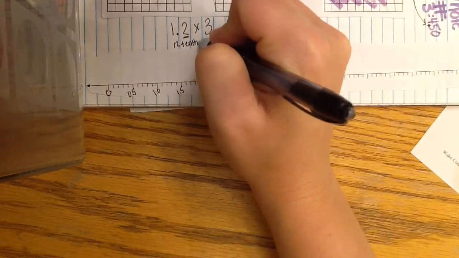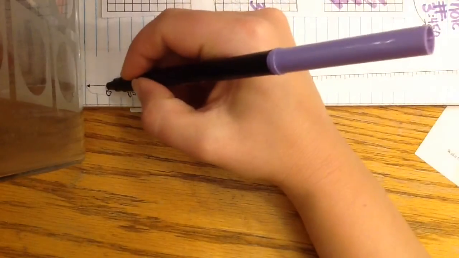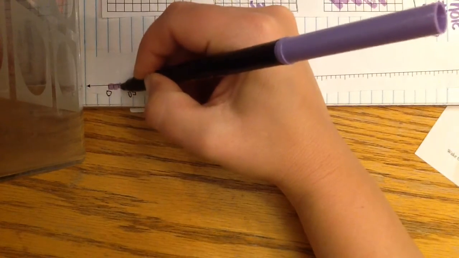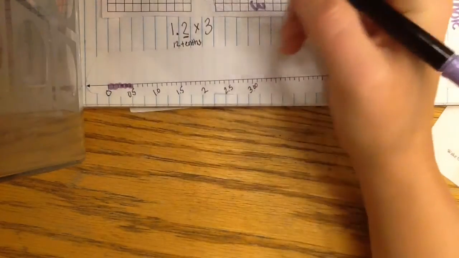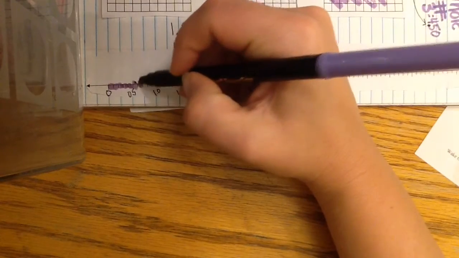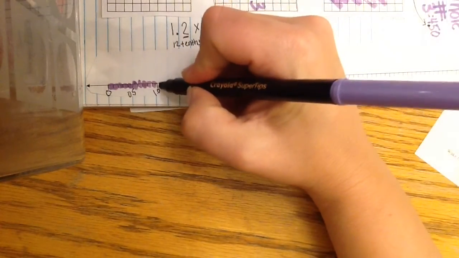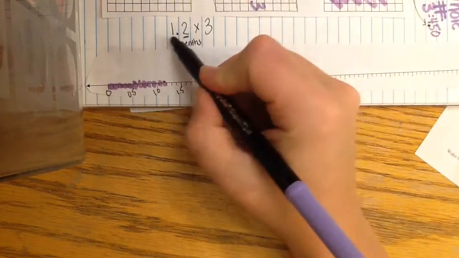It equals 12 tenths. One whole gives us a group of 10. So I'm going to go 1, 2, 3, 4, 5, 6, 7, 8, 9, 10. There's my whole. And then I have to do 2 tenths. There's my group, 1 and 2 tenths.